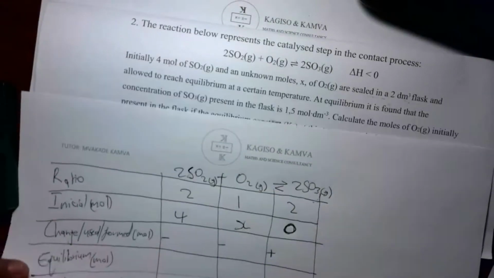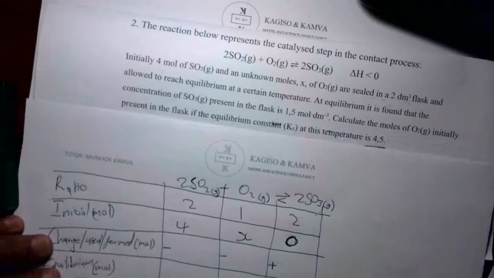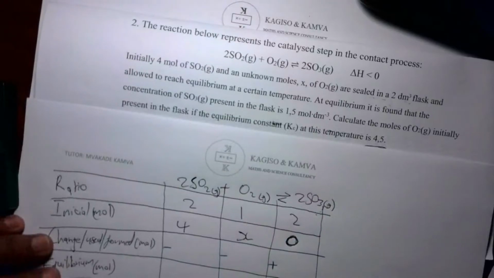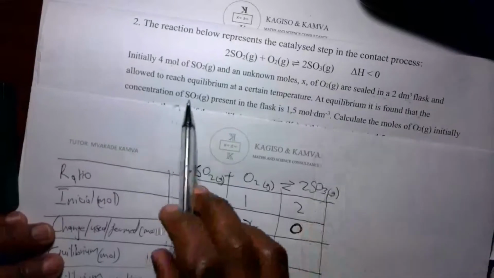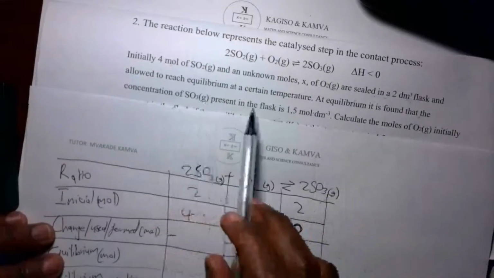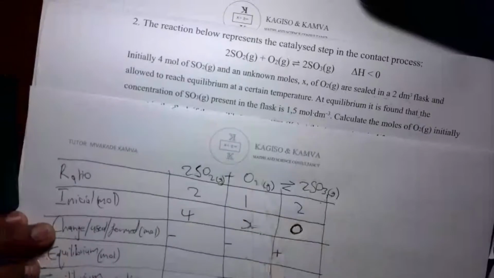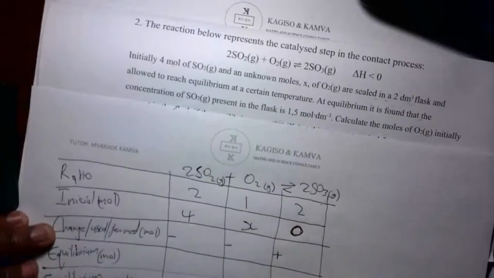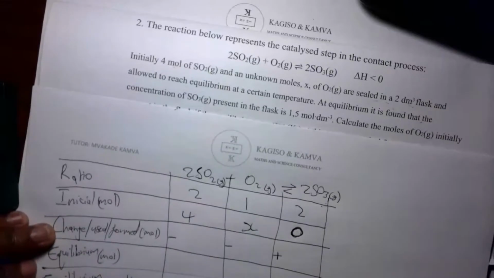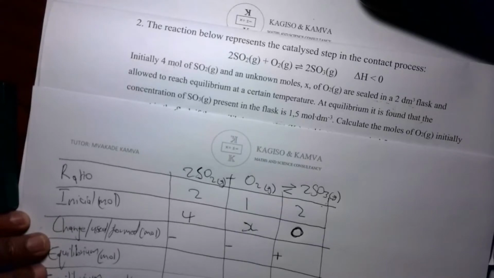Now what do we have at equilibrium? At equilibrium, it's found that the concentration of SO3 present in the flask is 1,5. This concentration is at equilibrium. We need to find the number of moles of SO3 at equilibrium.